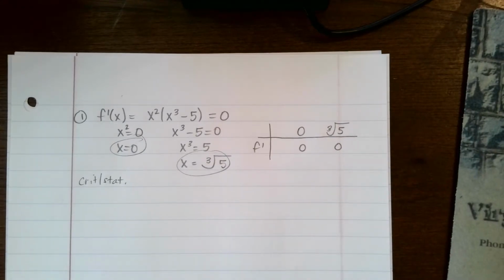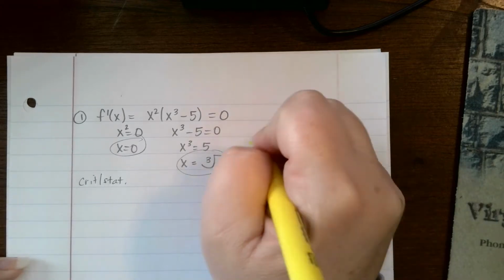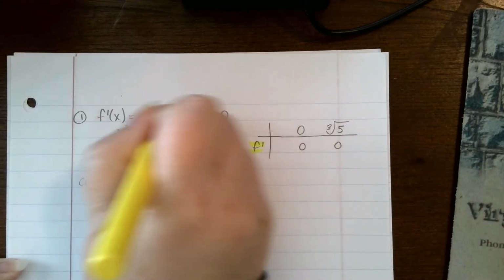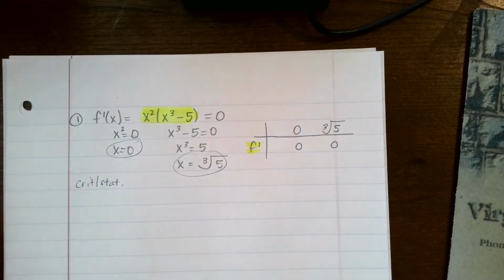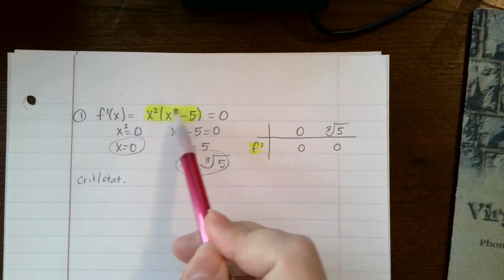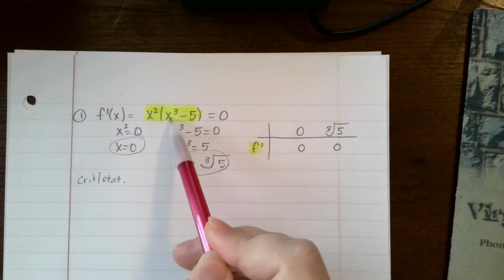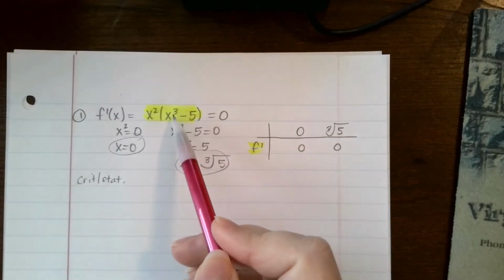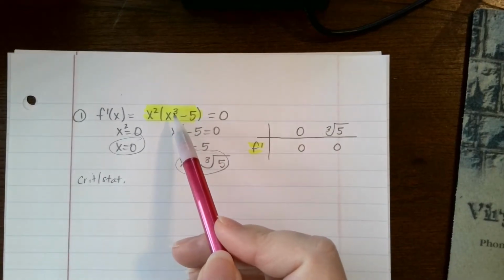And we need to find out if these are relative maxes or relative mins. So we need to plug them into our derivative. So you're taking the values right and to the left of both of these numbers, and we're plugging them into our function. Now remember, when you're plugging them into that derivative here, x squared, always going to be positive. So really you're just looking at this. Now x cubed, you plug in a negative, you're going to get out a negative. You plug in a positive, you're going to get out a positive. So just keep that in mind.